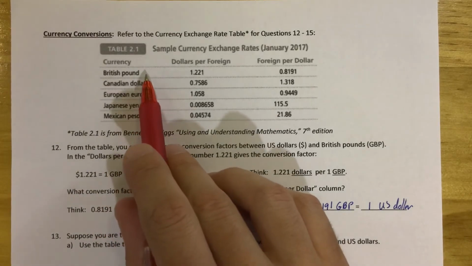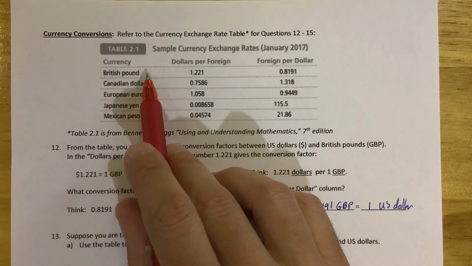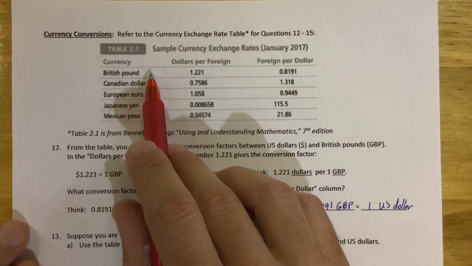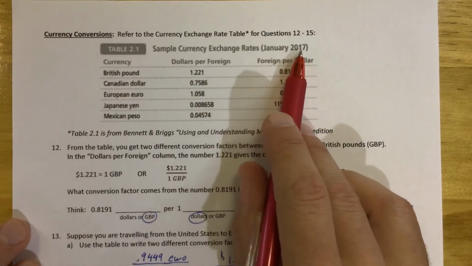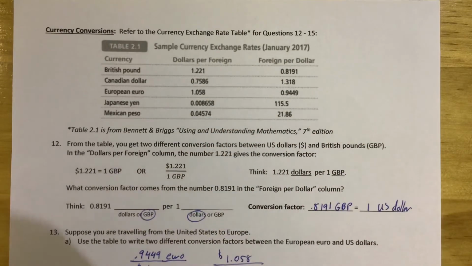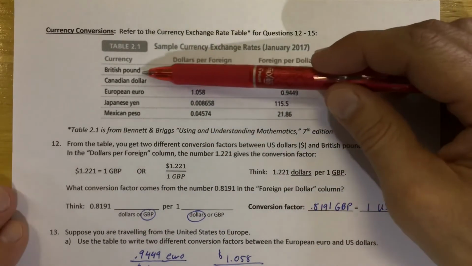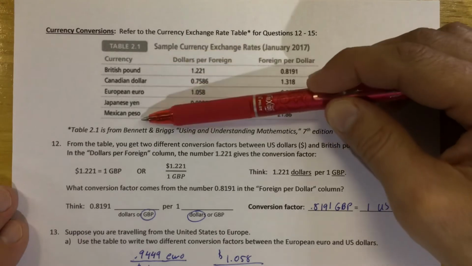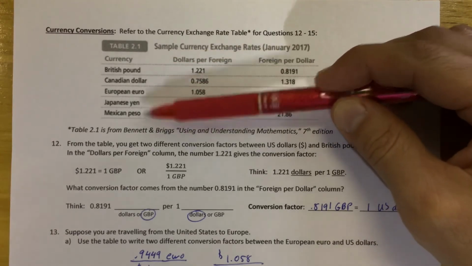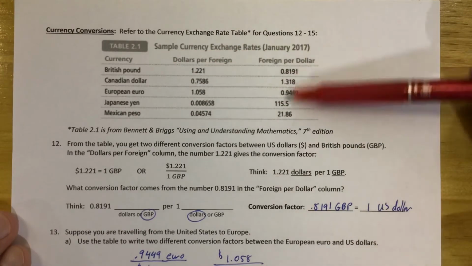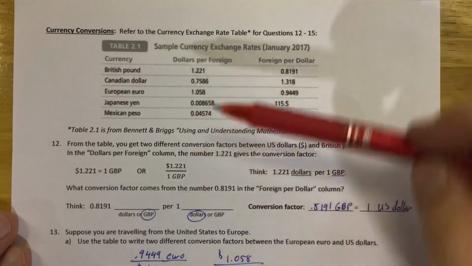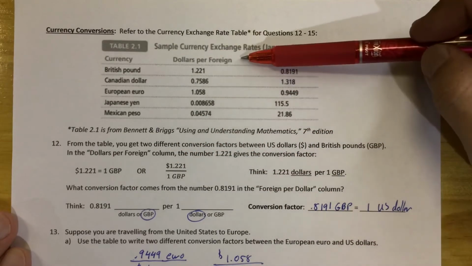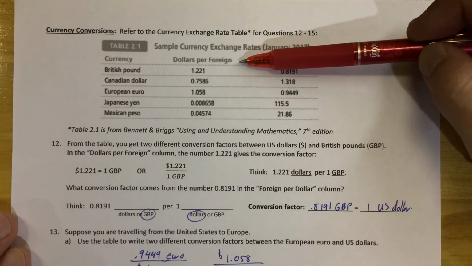It's about converting currency, which fluctuates all the time, just by the way, but this is what some of them were in January 2017. What we're doing is comparing all of these types of currencies to the US dollar. But you've got these two columns here. The first column, if you read the title, is dollars per foreign currency.